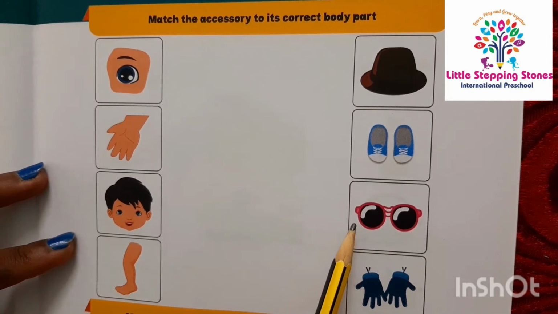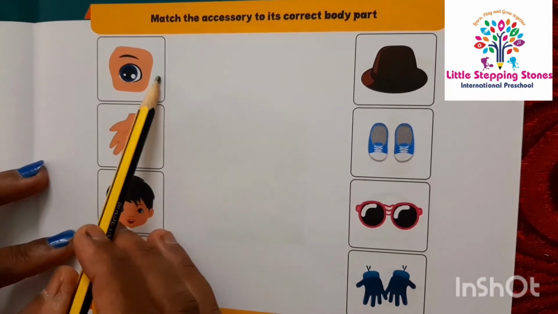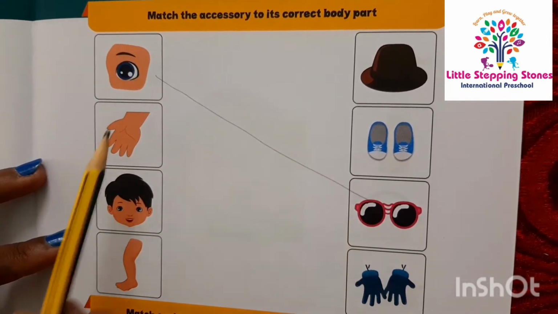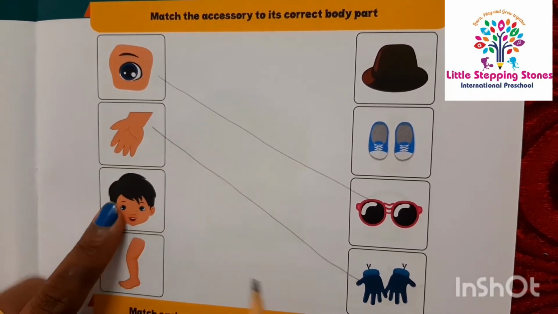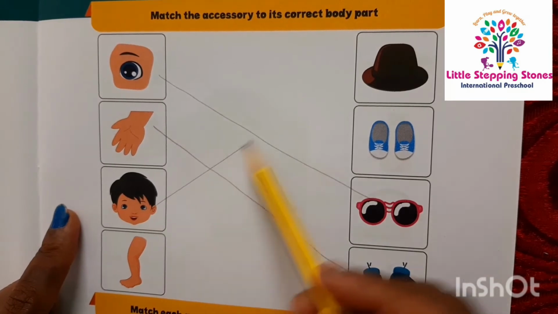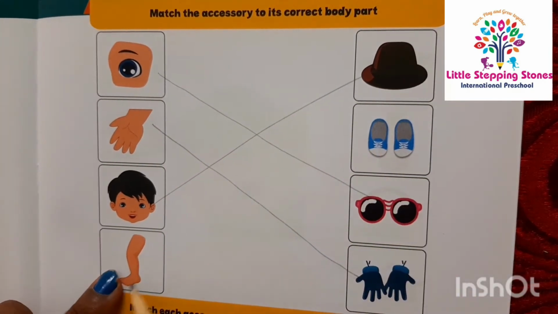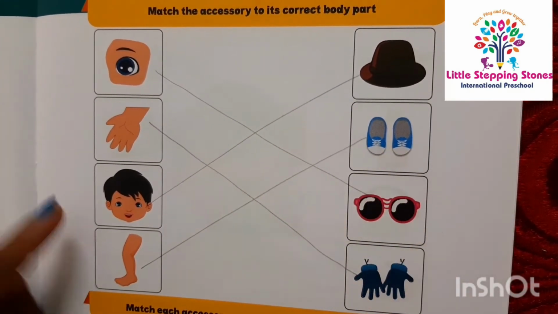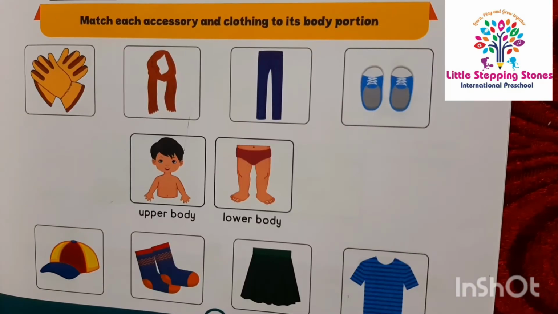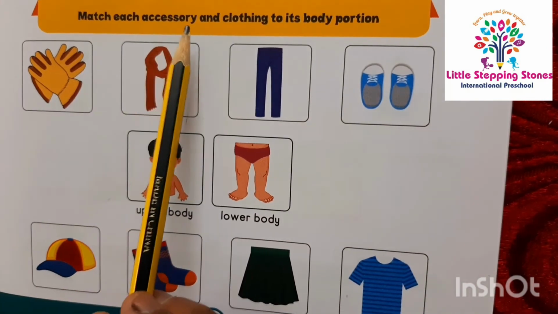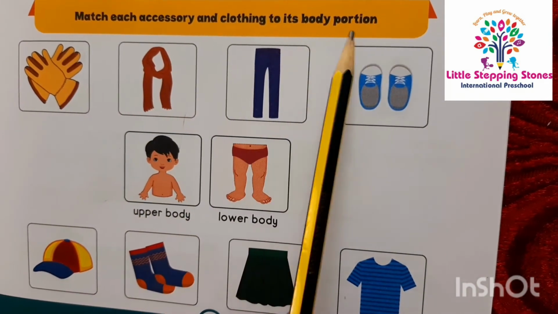For goggles, we wear it on the eyes. For hands, gloves. For head, hat. For legs, shoes. You should do it in your book, okay? Match each accessory and clothing to its body portion.